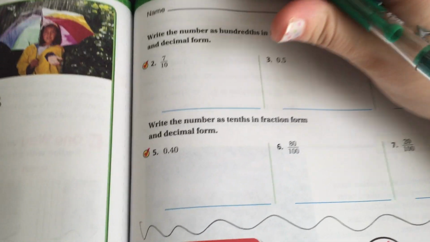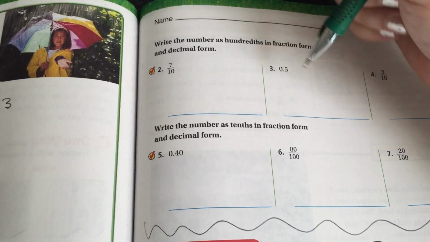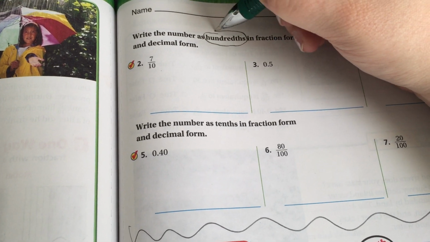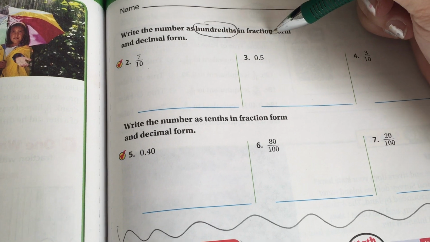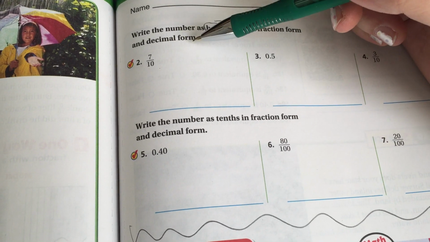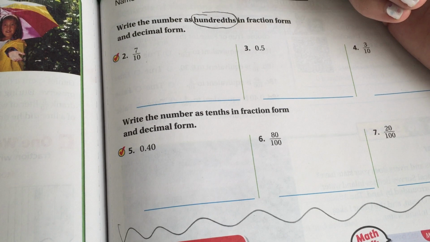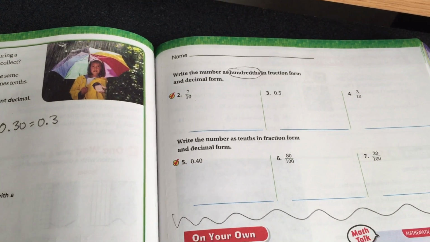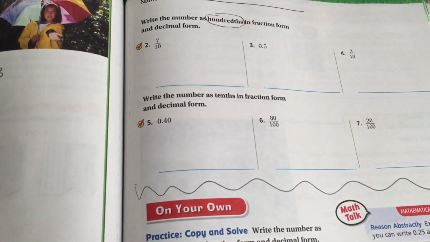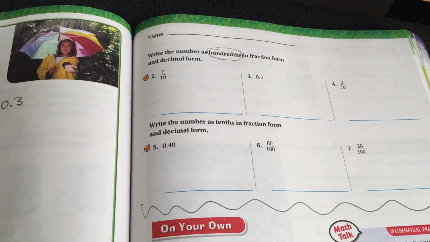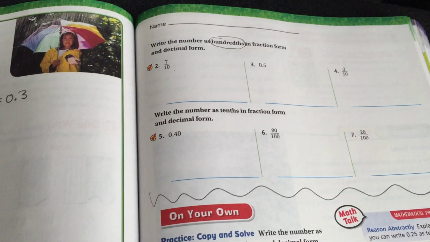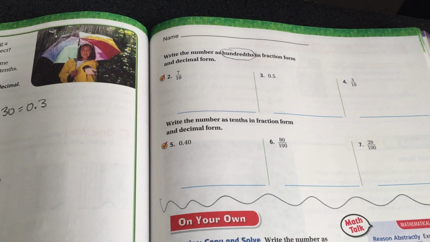So when I did all these problems earlier, I went through and double checked all my directions. So it says write the number as hundredths. So I have to make sure that when it's in fraction form, it has a denominator of 100. And when it's in decimal form, it's got something in both the tenths and the hundredths places. Okay? So what I like to do first is just deal with all the fractions first, because you're already more familiar with fractions. I always like to take whatever I've been given and start with the fraction part of it first. And then I move on to the decimals from there.